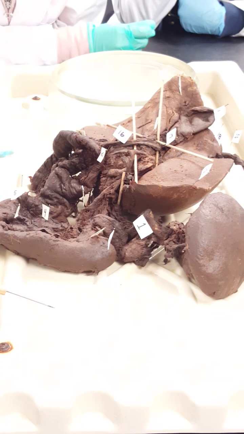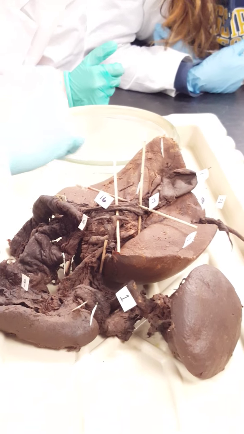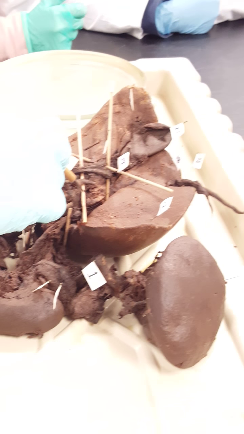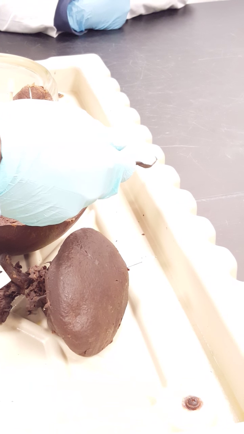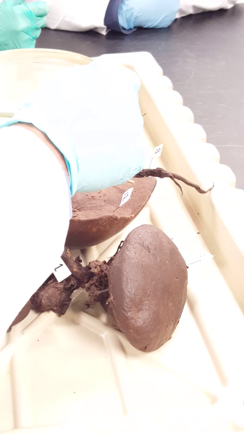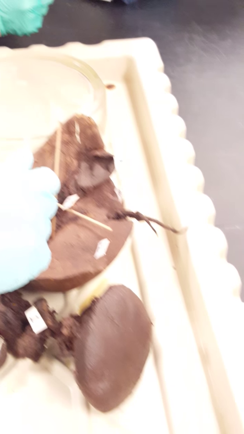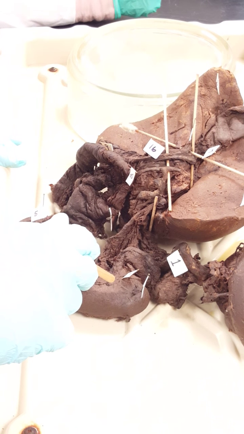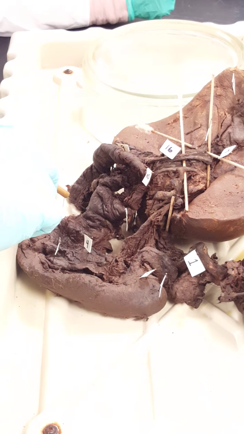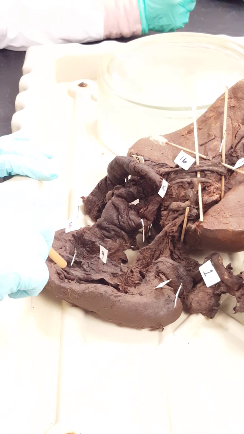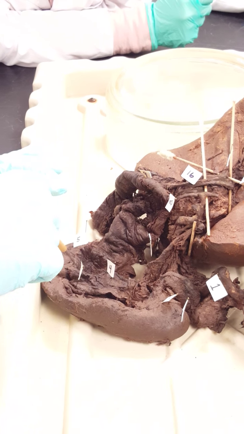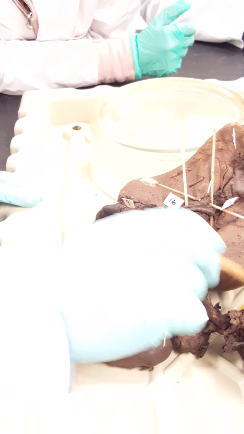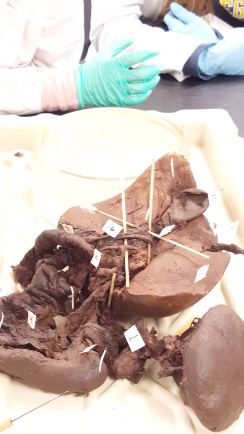I'll say one more time. This one. Right lobe of the liver, left lobe of the liver, quadrate lobe, caudate lobe, falciform ligament, gallbladder, cystic duct, common hepatic duct, common bile duct, duodenum, esophagus, cardiac sphincter, fundus, body, pylorus, pyloric sphincter, gastric rugae, greater curvature, lesser omentum, pancreas, spleen, gastrosplenic ligament. Okay?